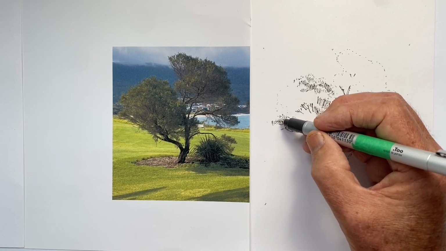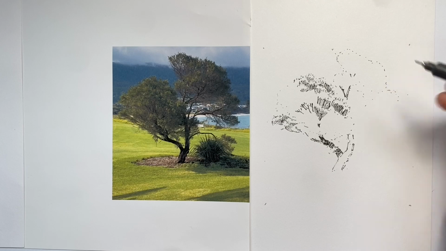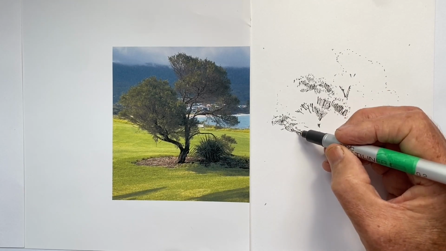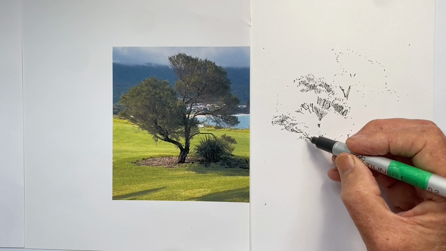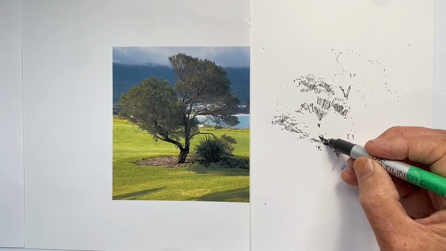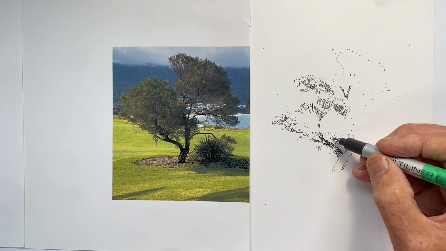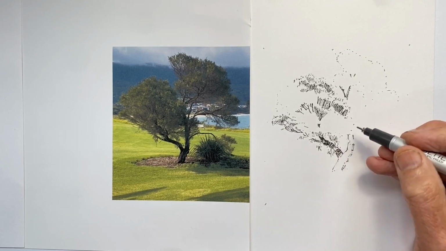And one of the challenges in drawing trees, and particularly the foliage, is that they look three-dimensional, that we give them volume, that they're not just a cut-out silhouette shape. But we also need to have marks that do capture the effect of the foliage and the way the foliage is attached.